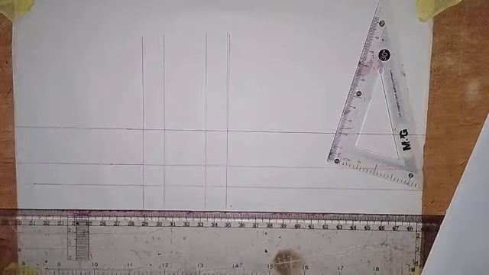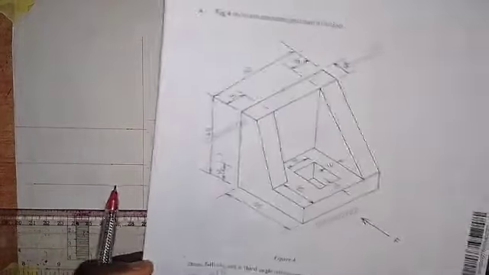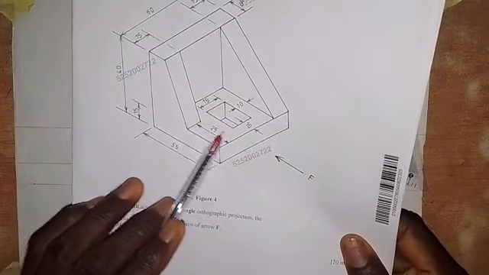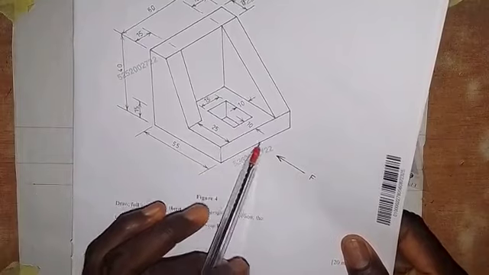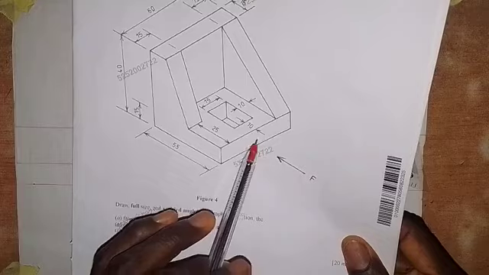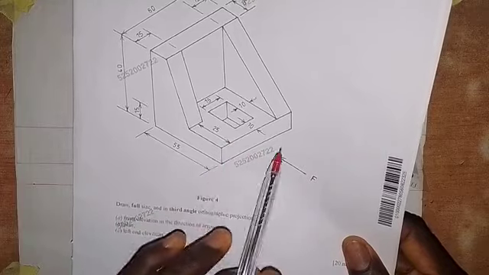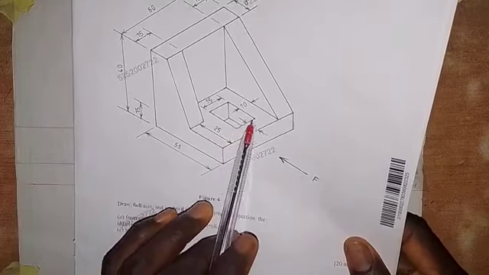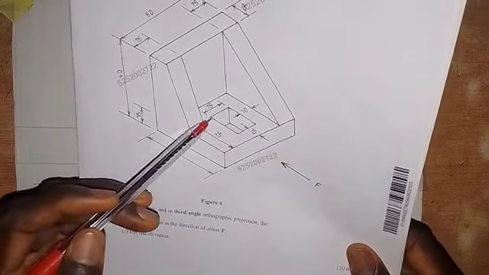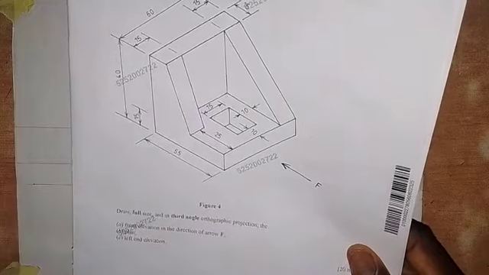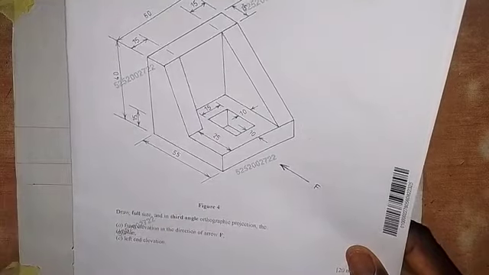All right, the next thing that we are going to do is put this shape here. What we are going to put here is going to be hidden within this surface. So what we are putting here is the distance from here to here, and that is 15 millimeters. That's 15 millimeters. That's what we are putting inside here.